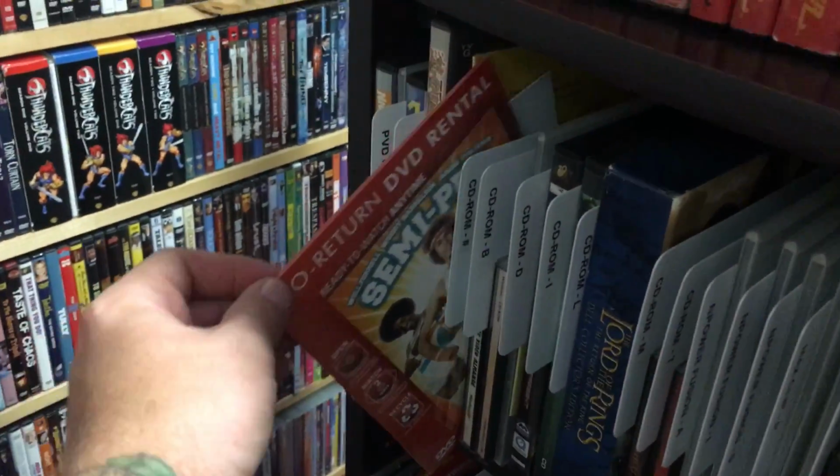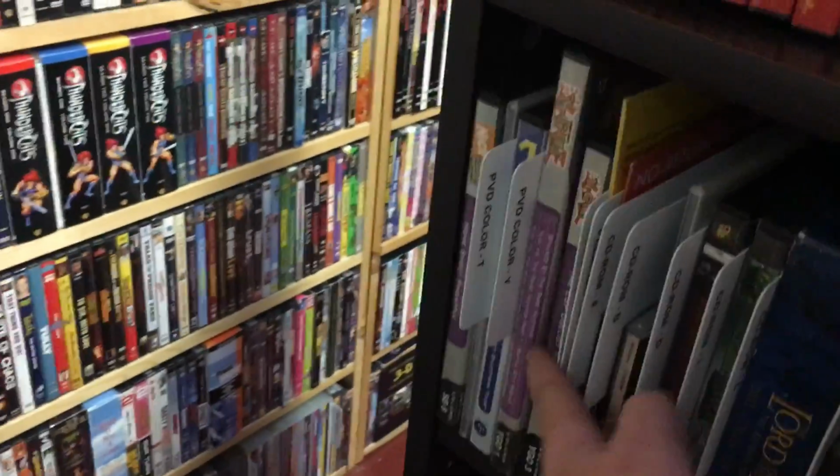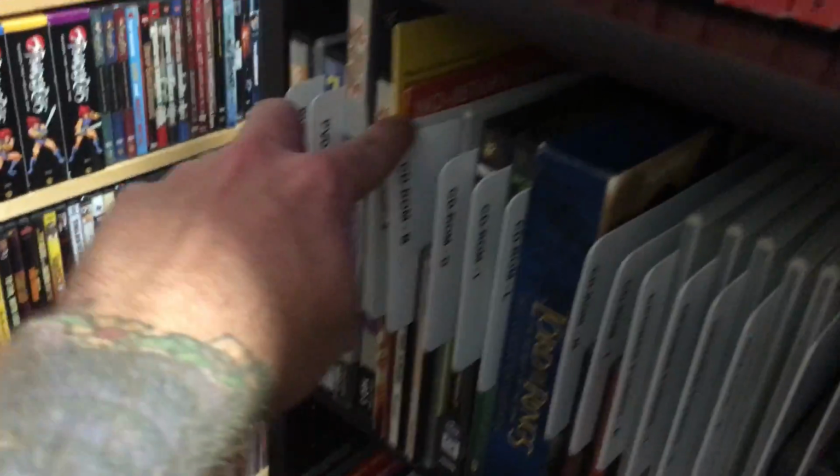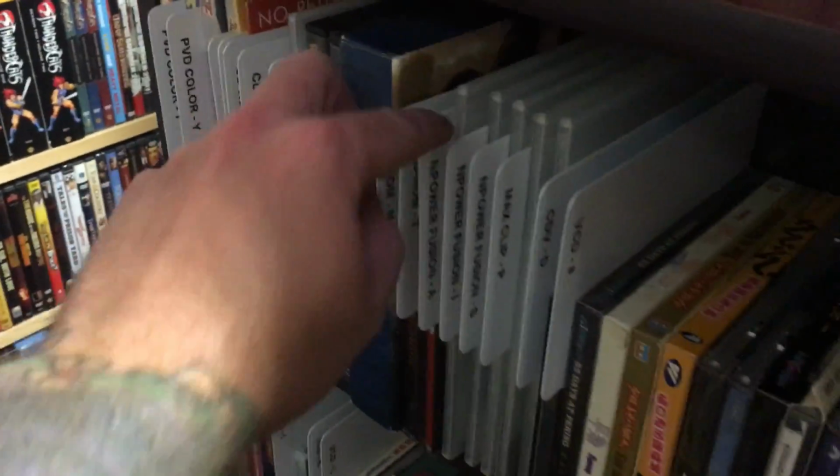These are my Flex Play titles. We have Noel and Semi-Pro. Another kind of weird failed rental format. Those are also unwatchable, but really fun to collect for. Then we have CD-ROMs. Got a few of those. Then into my N-Power Fusion titles.